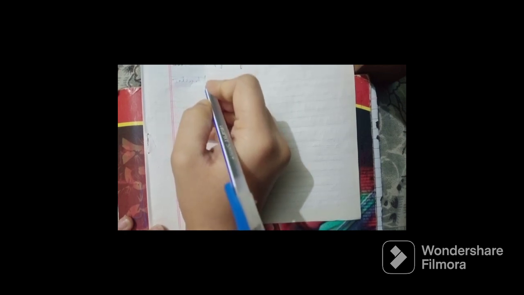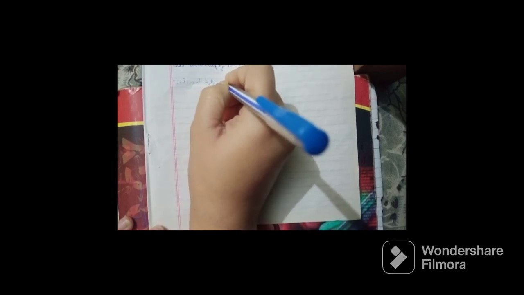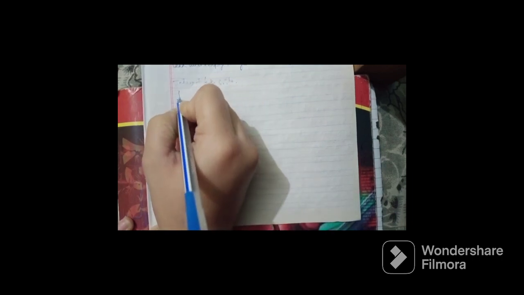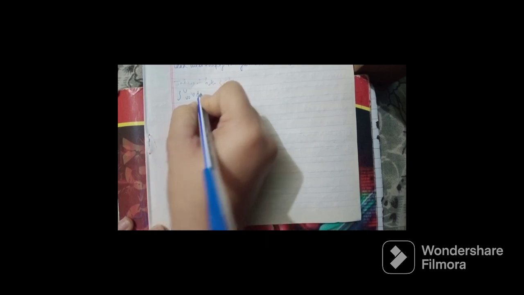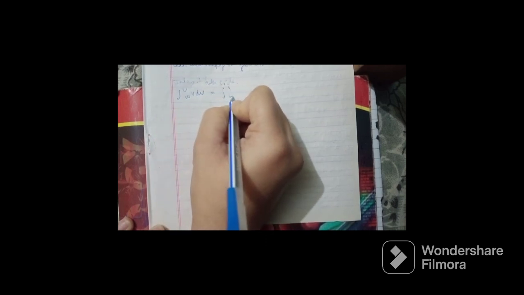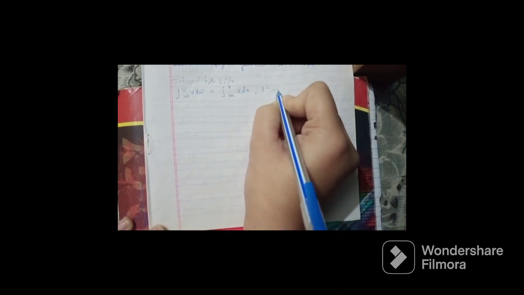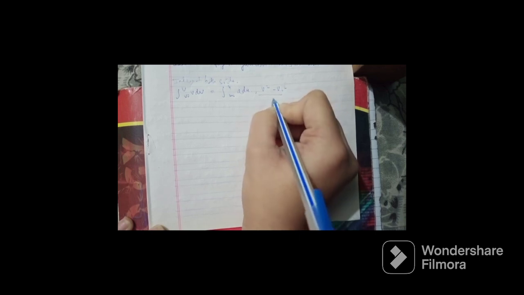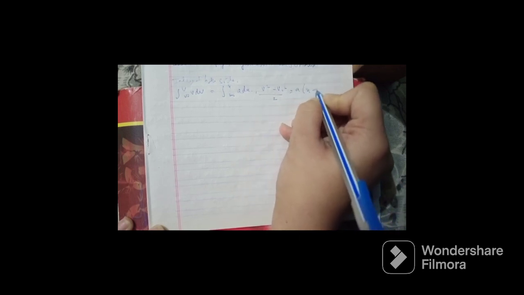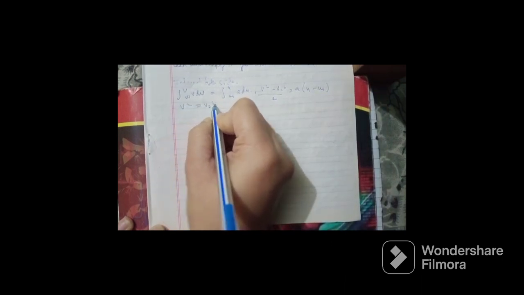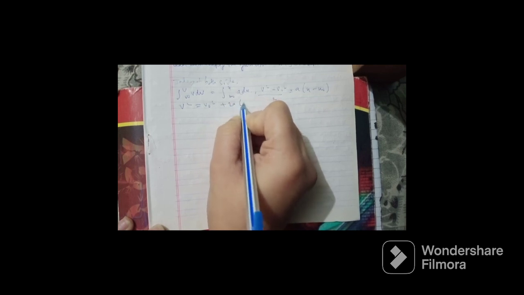So here we get ∫ v dv from v naught to v equals ∫ a dx from x naught to x. It will be (v² − v naught²)/2 equals a(x − x naught). So v² equals v naught² plus 2a(x − x naught).